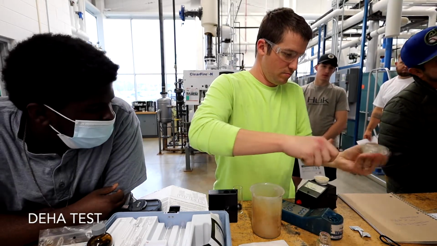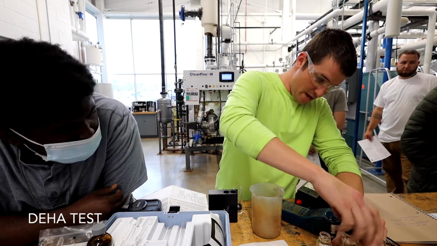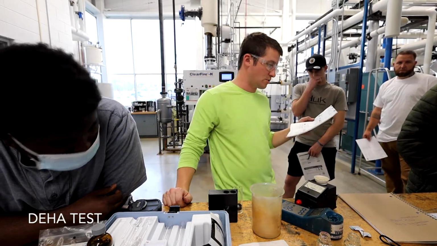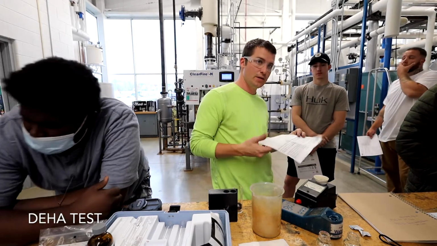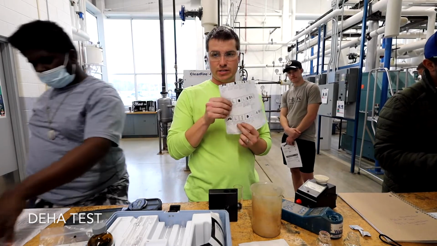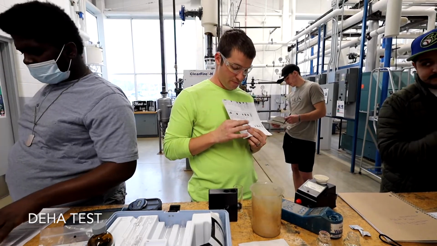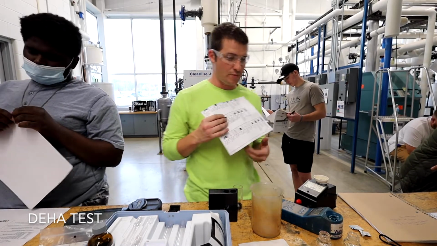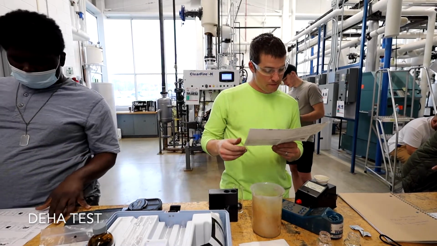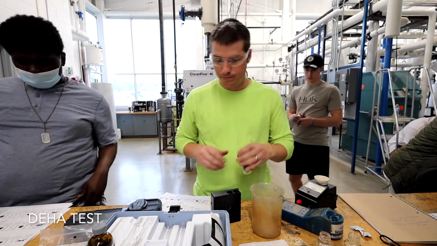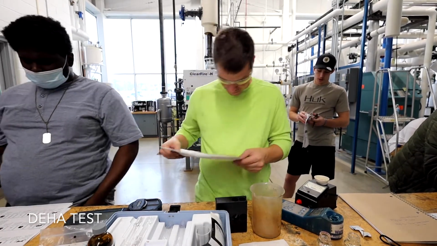Tap it, shake it. And now we start timing. So this is, again, unfortunately, kind of a long test. If you read, it's a 10-minute wait time. You're looking at the high range measurement as the step we're going to go to. We don't care about low range or mid range. We only care about the high range because that's where we're trying to maintain it. So now we can do the rest of the prep work while we're waiting on that to cook.